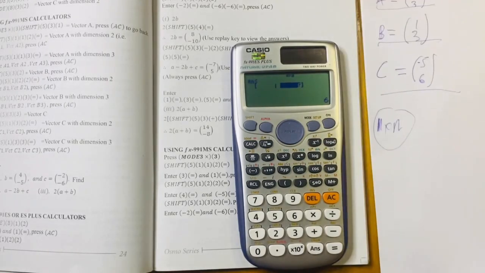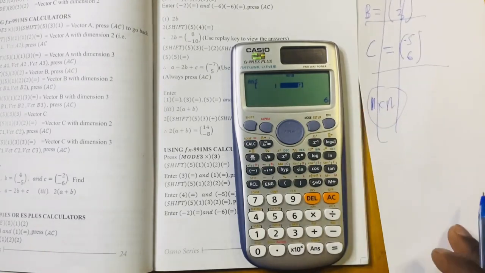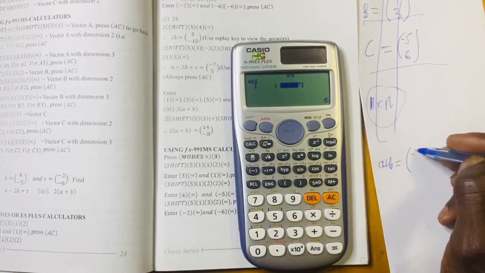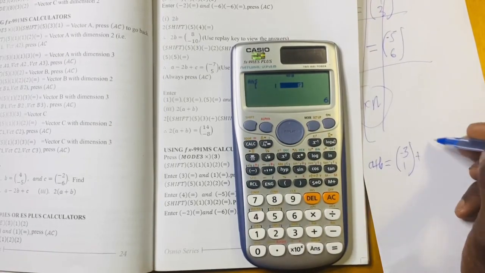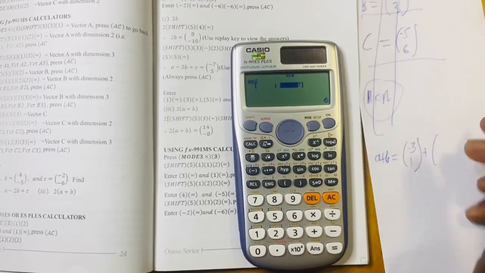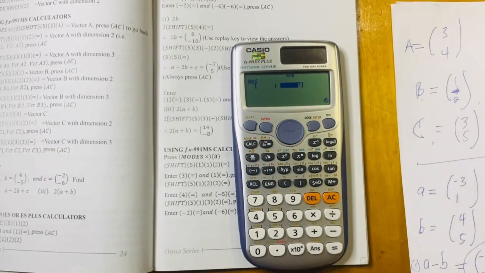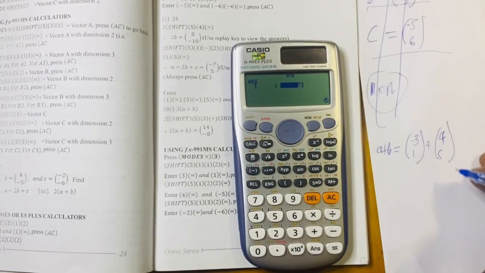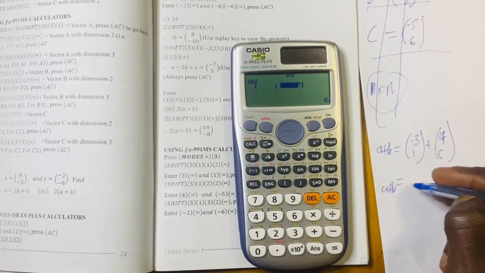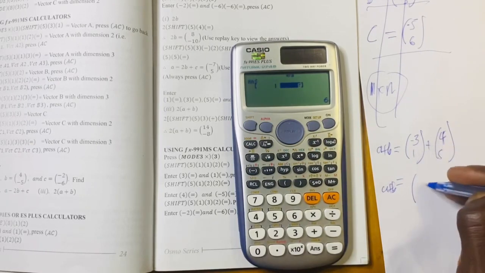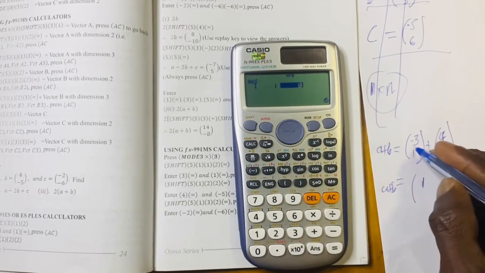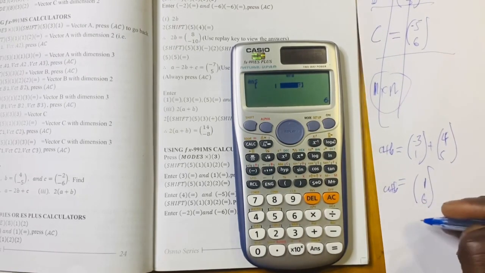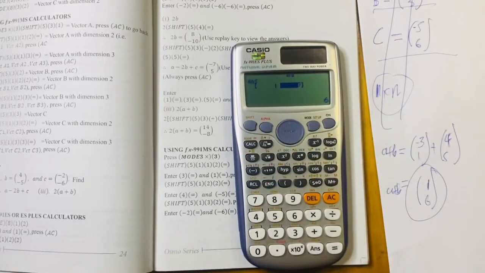Let's try to do the last one and see. The next one was addition. So A plus B gives us -3, 1, plus 4 and 5. So putting the addition sign here, we have those. This will give us 1, because it's -3 plus 4. This gives us 1, and 1 plus 5 is 6. So we had this one correct as 1 and 6.